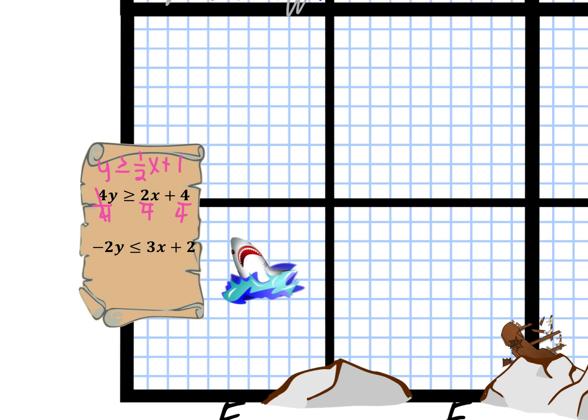All right, let me graph it. Y-intercept is 1. My slope is 1 over 2, so up 1, right 2. Up 1, right 2. Up 1, right 2. I could also go the opposite way, down 1, left 2, so that is a double negative, which still makes it a positive slope.